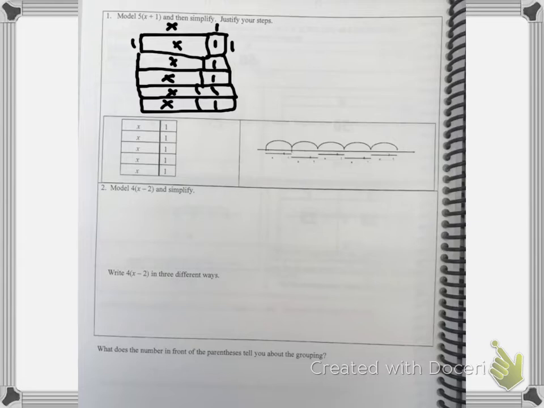To simplify our expression, we need to combine. So we have 5 x's, and they're all positive, and then adding 5 1's together gives me 5x plus 5. That is simplified. To justify your steps, I have 5 x representations and 5 1 representations, and I added those up. We cannot combine 5x and 5 because they're not like terms. One has an x and one doesn't. And there's other ways below that you can represent that as well.